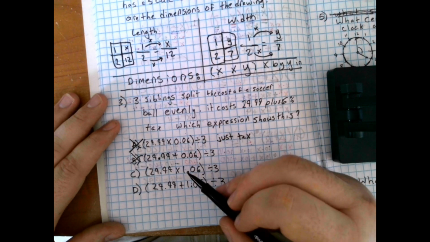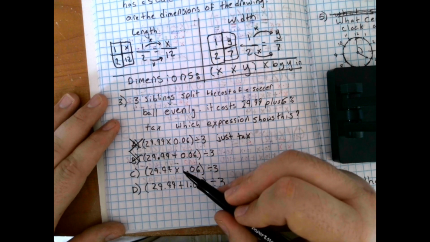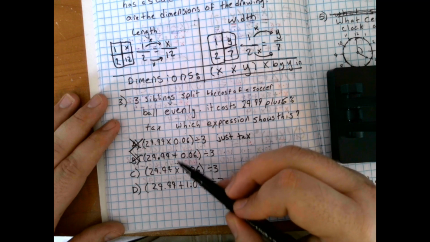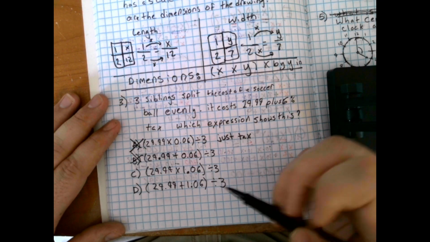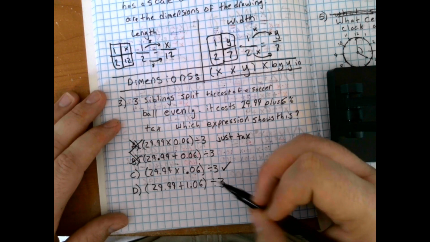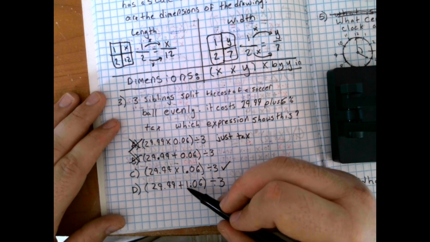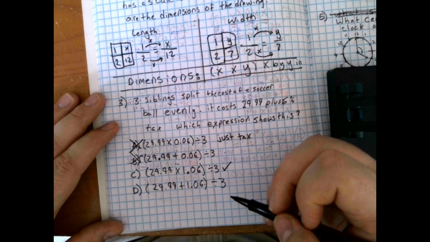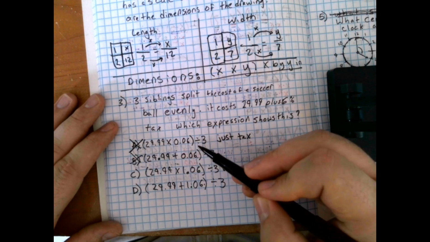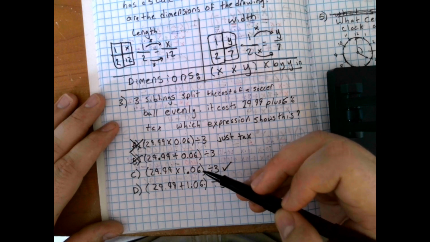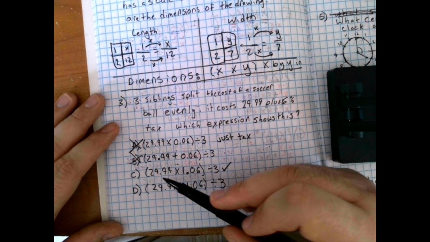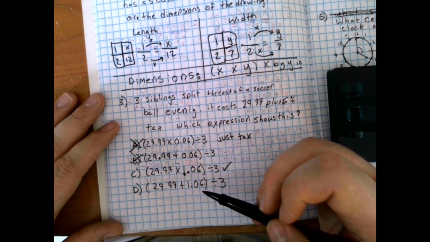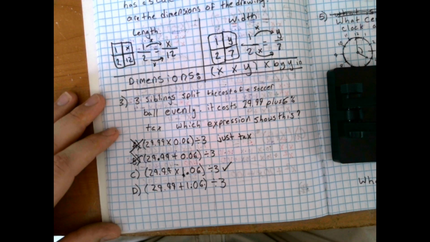This option here, 1.06, gives us the whole cost and the 0.06 tax. Since it has the whole cost and the tax divided by 3, this one will be our answer. This one is incorrect because this assumes that we have a $1.06 tax. These two, B and D, don't find the tax correctly. A only finds the tax. C finds the tax correctly and accounts for the original amount as well with this 1. This 1 is really important because you still have to pay for the soccer ball. You can't just pay for the tax.